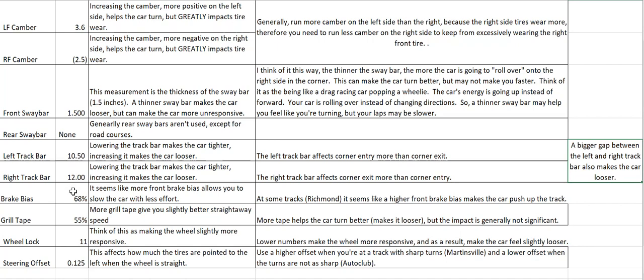So let's see what else. Generally I always run the right track bar higher than the left. There will be rare exceptions to tracks where I just have an awful time getting loose off corners. I think Richmond is one where I have the right track bar lower.